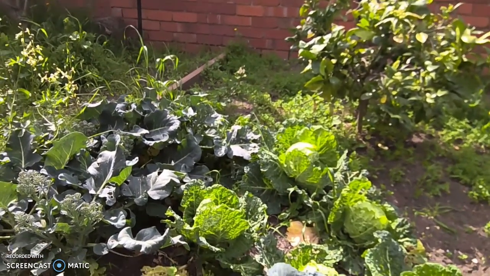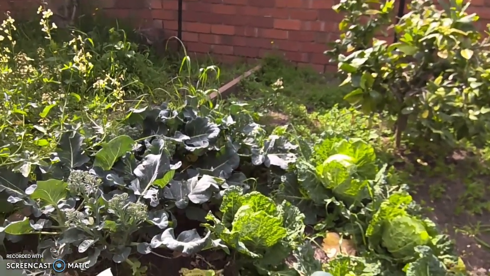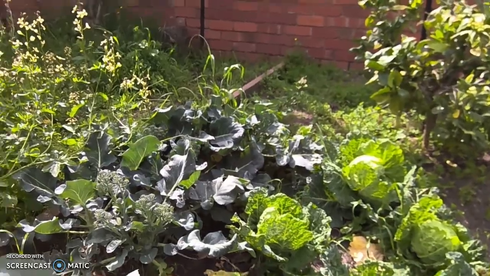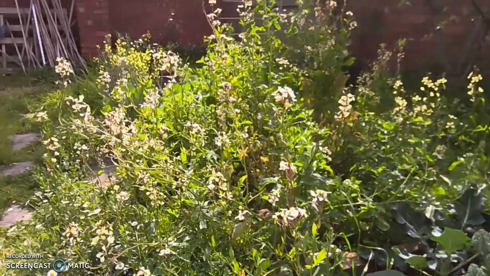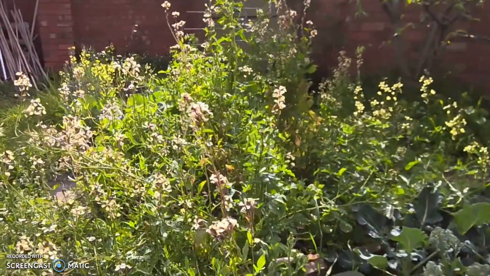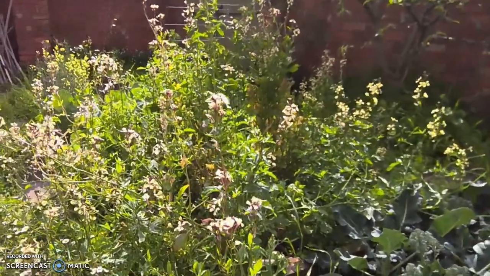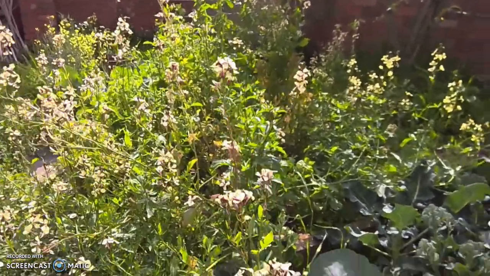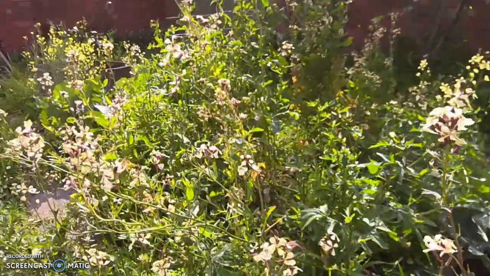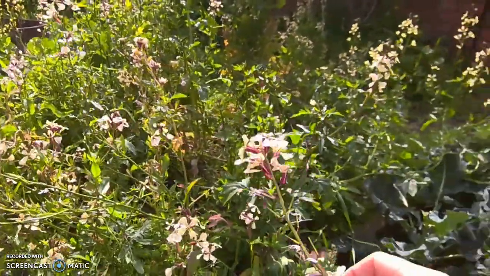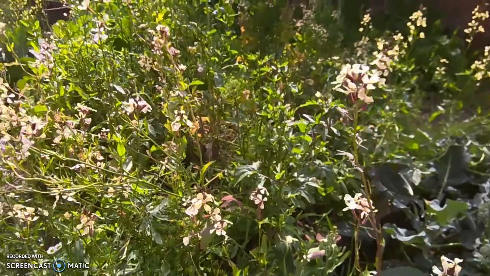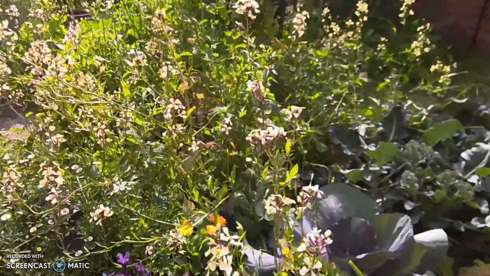R for reproduction. All living things can create more living things that have some of their genetic material. So see all these little flowers here. This is actually rocket, like that salad leaf that we eat. It's gone to seed now. So I often will let this go a bit more. These flowers will then become seeds. And if I plant those seeds, I get more rocket plants.